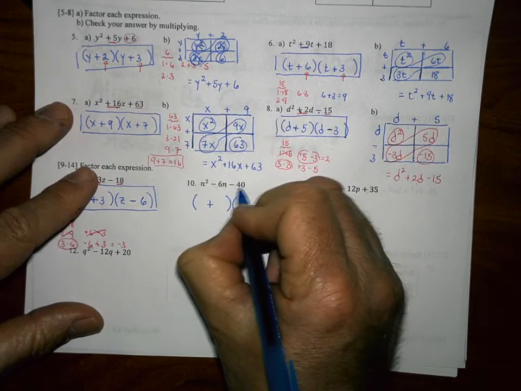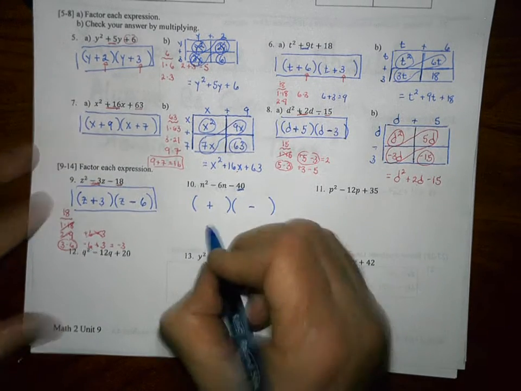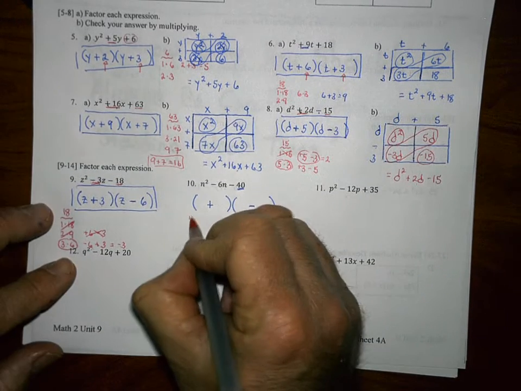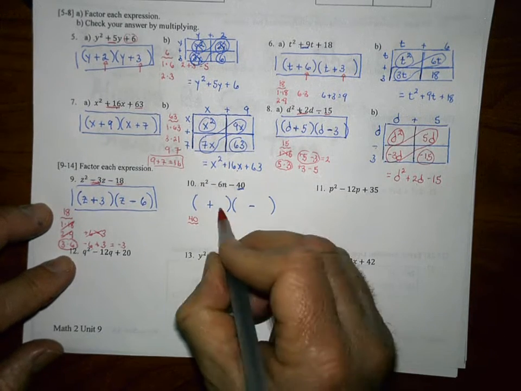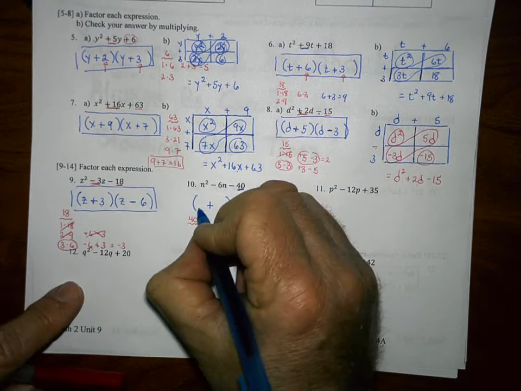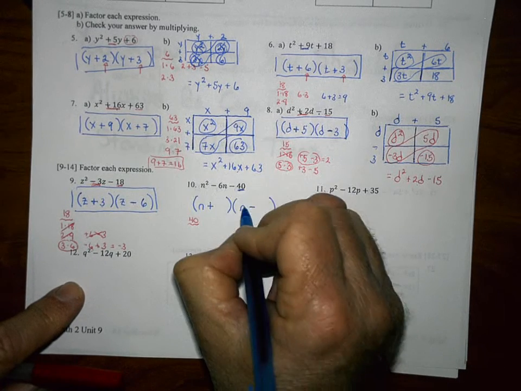And then I take my last term, 40. I'm not going to worry about the negative 40 yet. I'm just going to do 40. And I'm going to write out all the pairs of numbers that multiply to make 40. One of the pairs will be my solutions. Okay, I put an n here. I put an n here because I have an n squared. N times n is n squared.